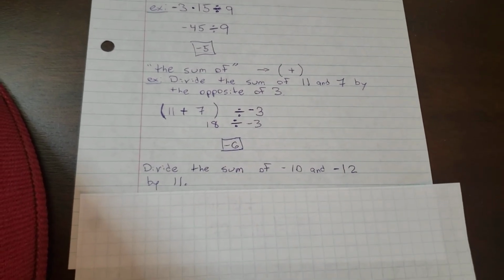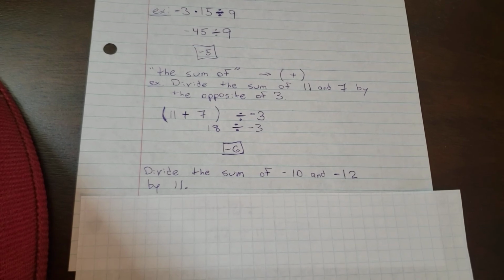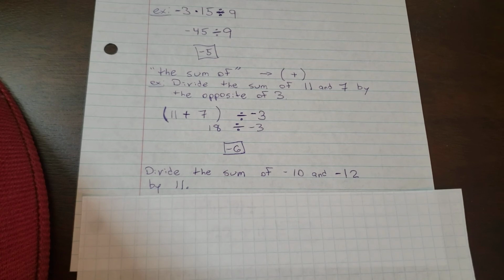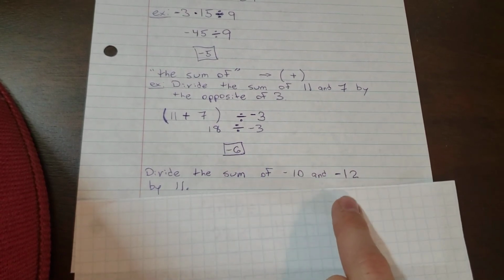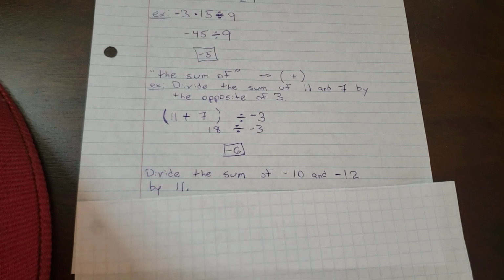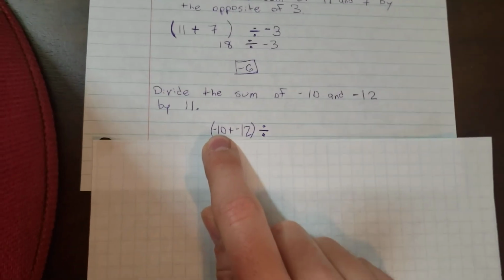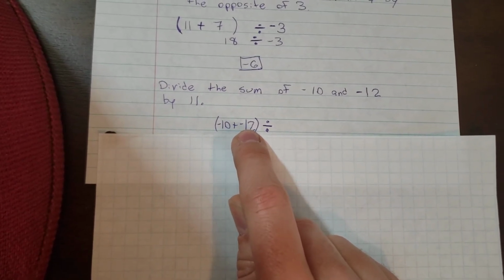For those of you who can't get enough, here's another example. Divide the sum of -10 and -12 by 11. Okay, first off, you need to find the sum of these two and then divide by 11. When I add these two together, notice how it's -10 plus -12.